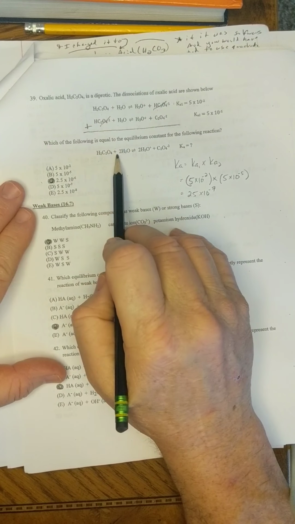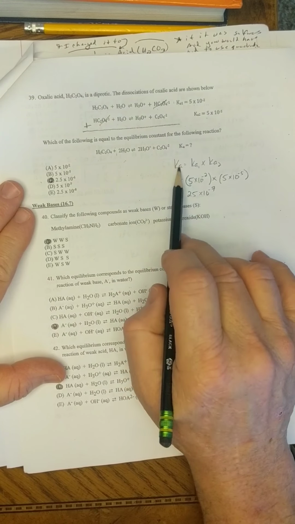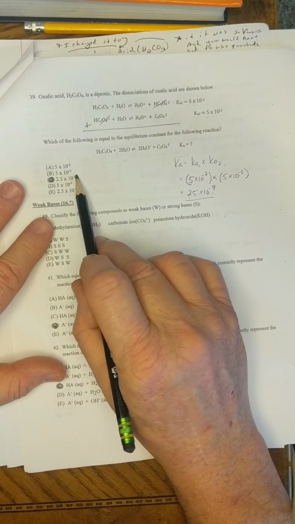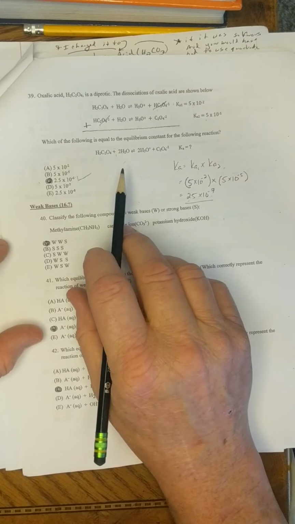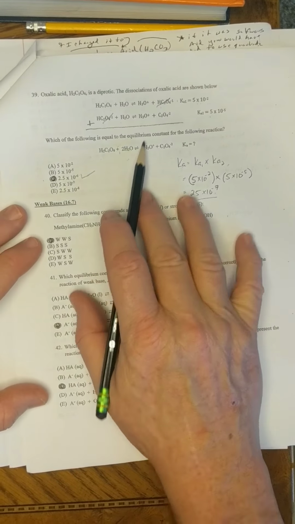In this problem, we added two equations. We have two K's, so if you add equations, your K's multiply. The answer is 2.5 times 10 to the negative fifth, C. And that's just, when you add equations, your K's multiply. We did that in class.